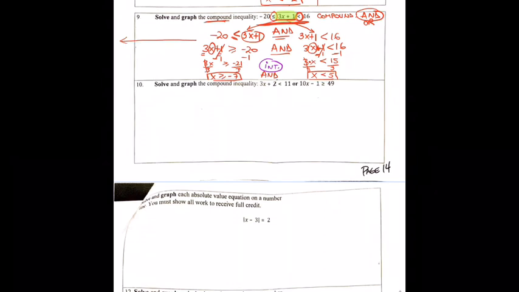Again, the word in between is and. And remember, and means intersection or overlap. You need to remember the definition of the word. So now let's move on to graphing this.